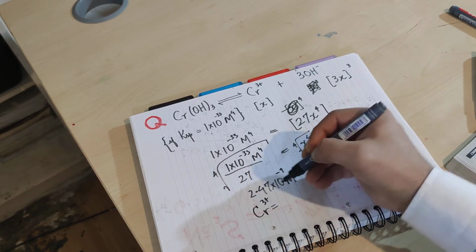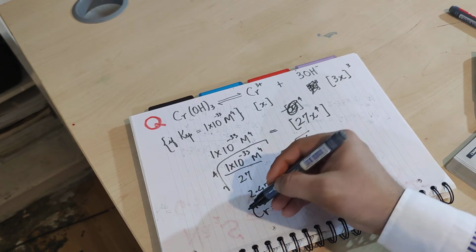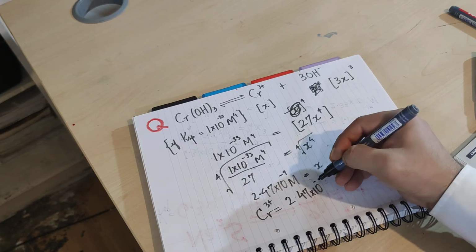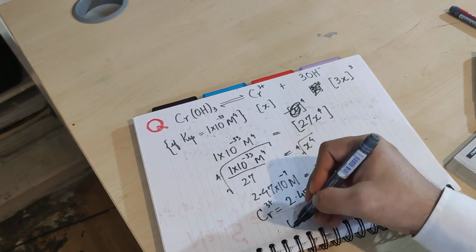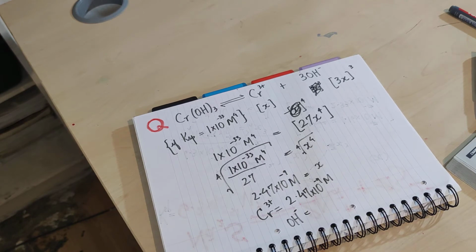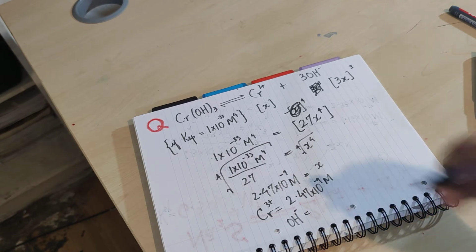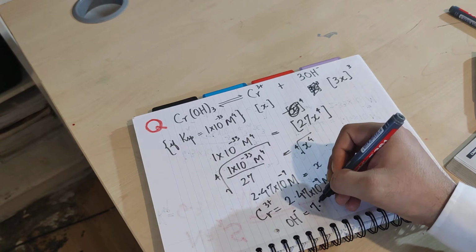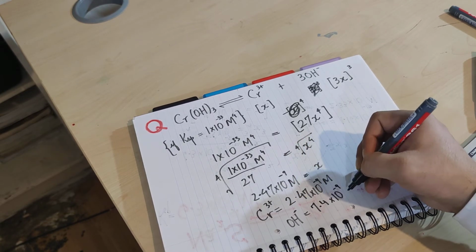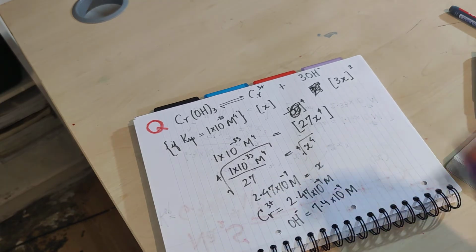Chromium ionic concentration would be this, and hydroxide ionic concentration would be this, and that's how you'd solve the answers.